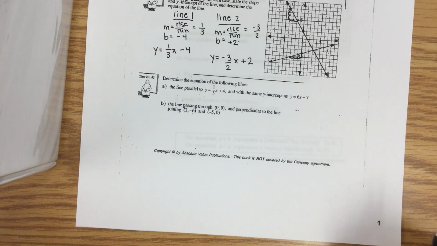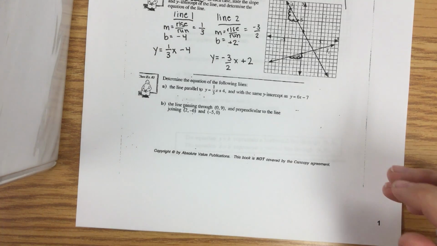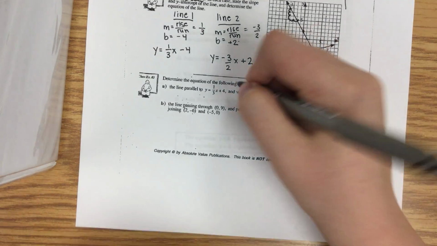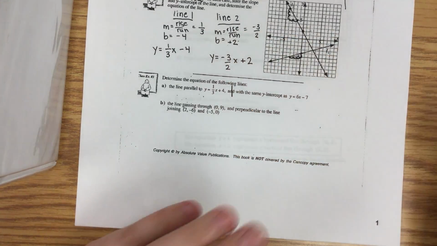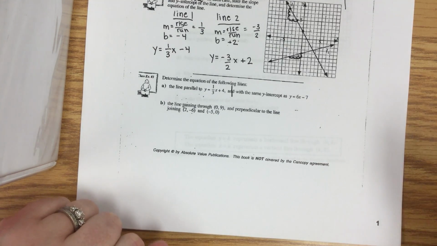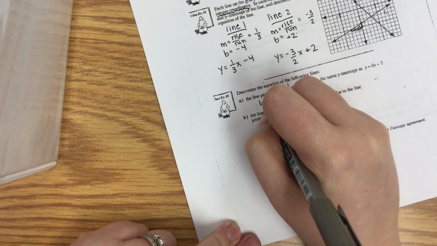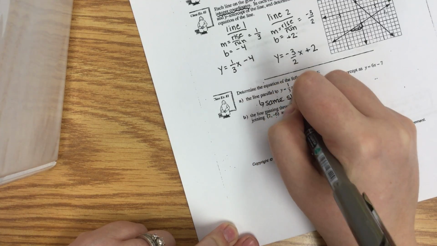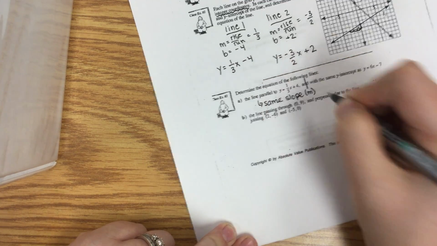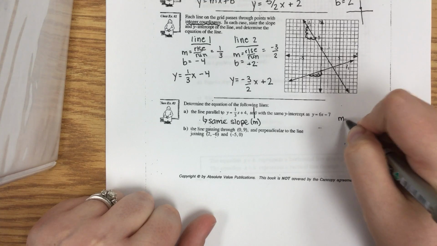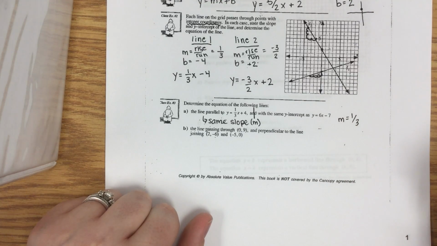Determine the equation of the following lines in A. The line parallel to y equals 1/3 x plus 4 with the same y-intercept as y equals 6x minus 7. Let's break that down in half. I'm going to draw like just a line right through that and I'm going to treat those as two kind of cases. Parallel to y equals 1/3 x plus 4. Recall that to be parallel, that means you have to have the same slope. Or I could reword that to say the same m value. M here is 1/3. M of my line is going to be 1/3.